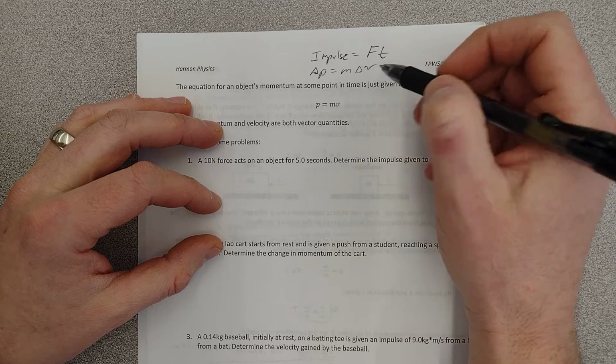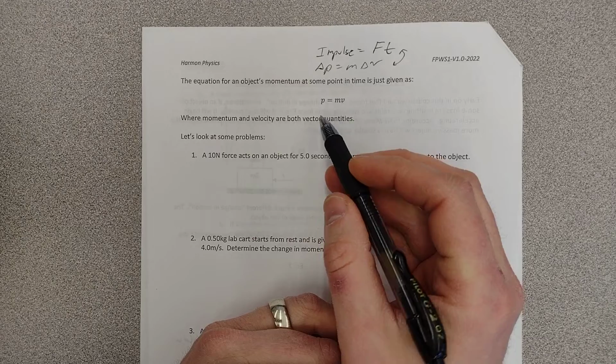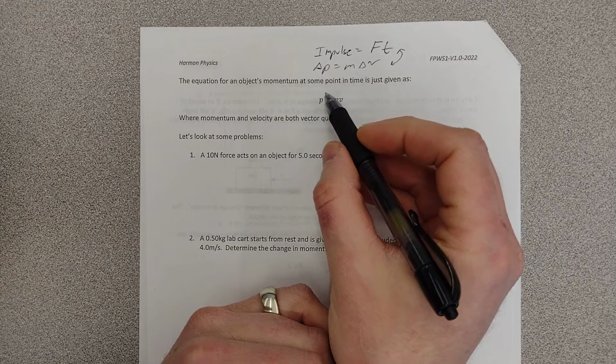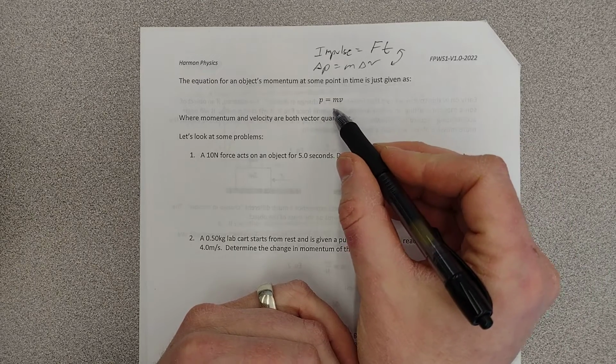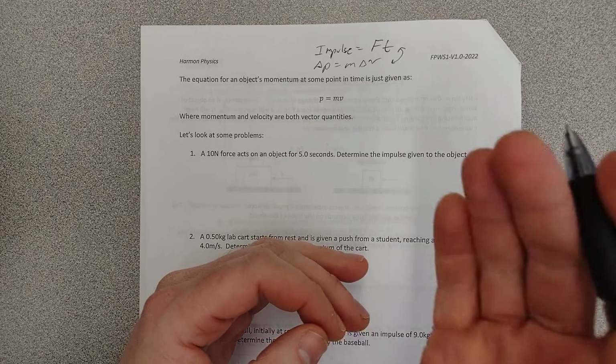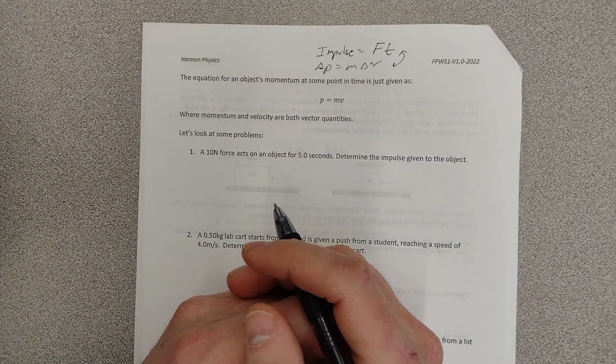So force times time can equal m delta v. Like I said on the previous page, momentum at some point in time is just given as the object's mass times its velocity. So sometimes we don't track the change in momentum. We just say, okay, what's the momentum of that object as it's moving through space?